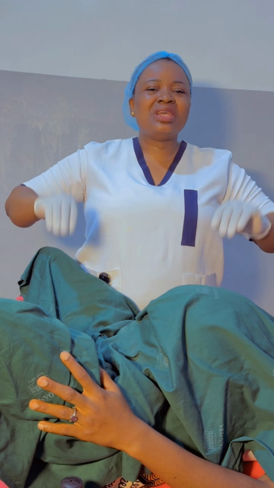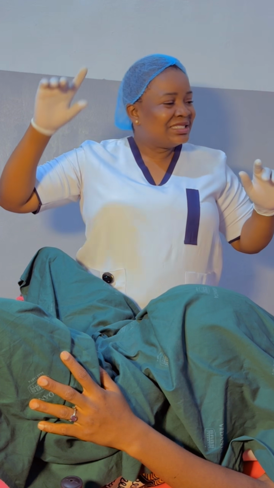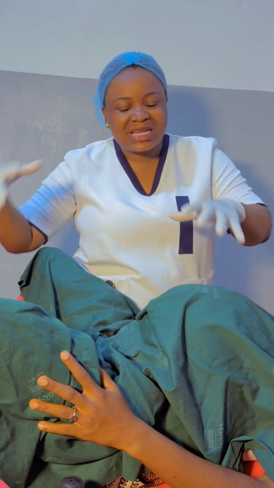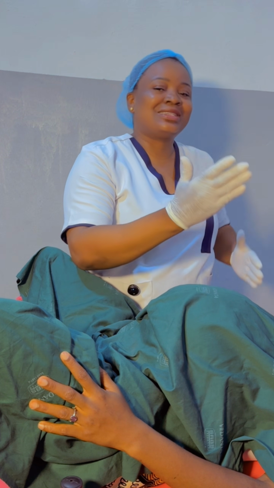That is vertex presentation. The baby is presenting completely with the occiput. Now, there is something beautiful about vertex presentation. The diameter that is presenting to the pelvic wall is what? A small diameter. Because it is a small diameter, labor will progress excellently.